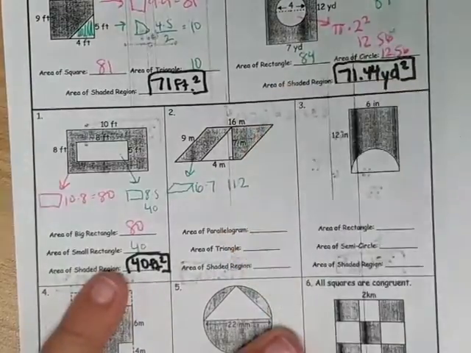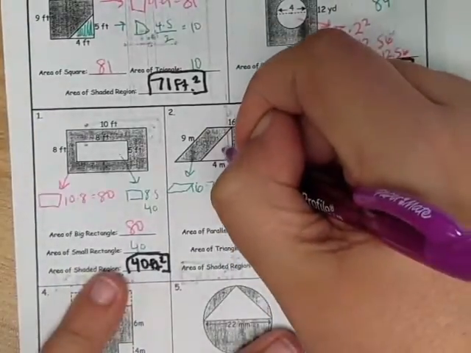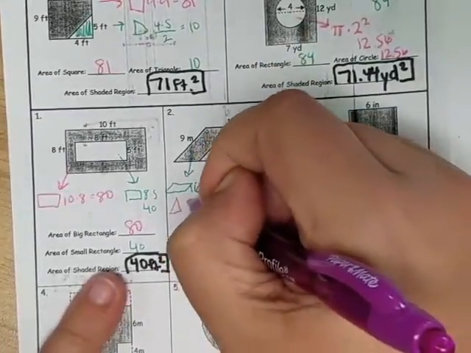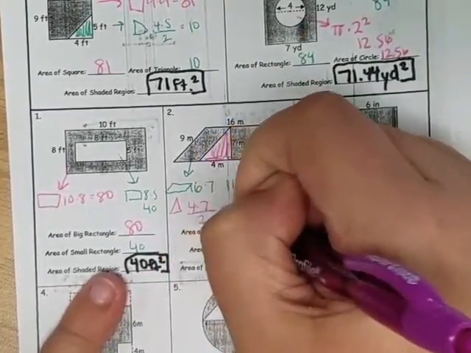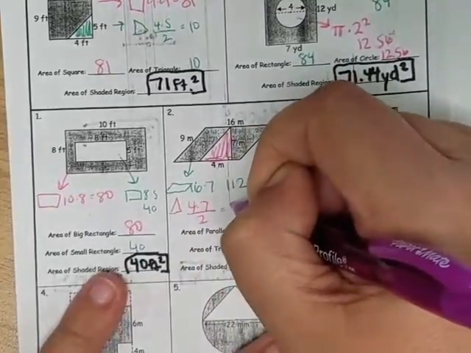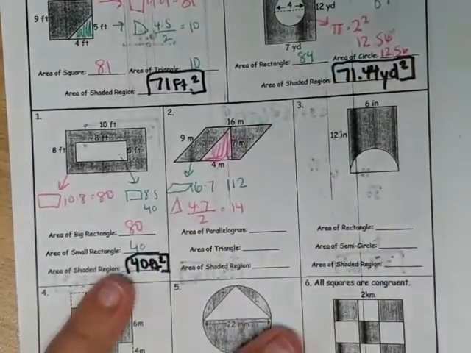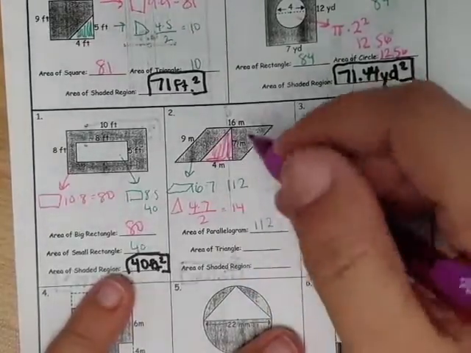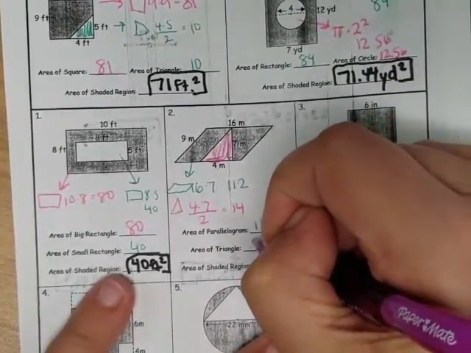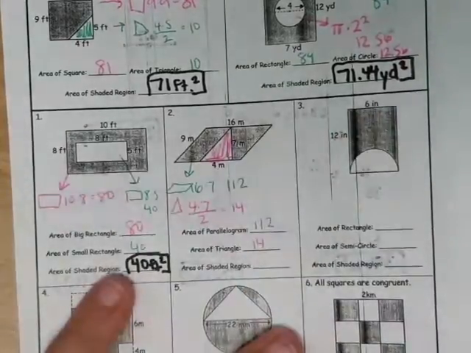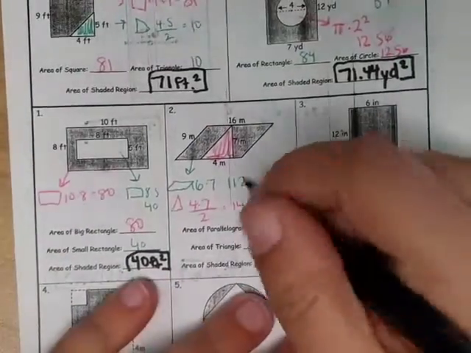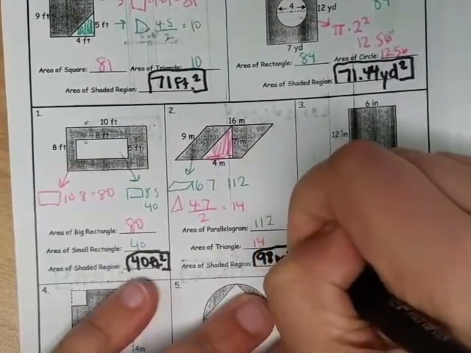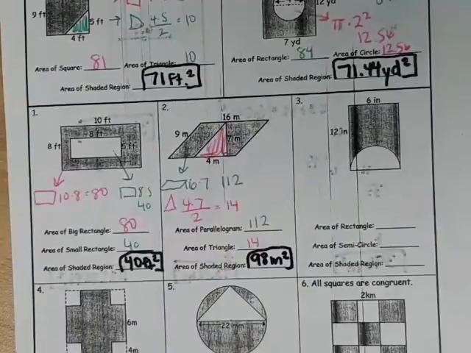And 16 times 7 gives us 112. And then we're going to do our triangle, which is 4 times 7. Remember, a triangle you cut in half, so that's 28 divided by 2, which is 14. So we have the area of the parallelogram, we have the area of the triangle, and then we're going to subtract the two, and we get a difference of 98 meters squared. All right, let's do one more, and then the rest will be for you guys to review.